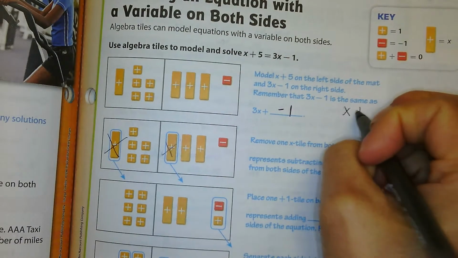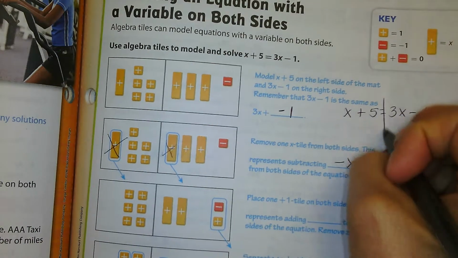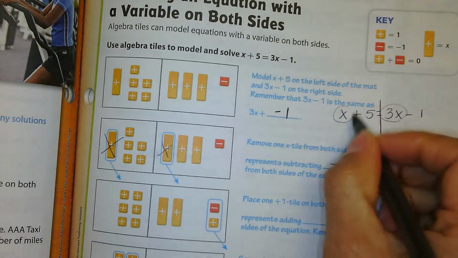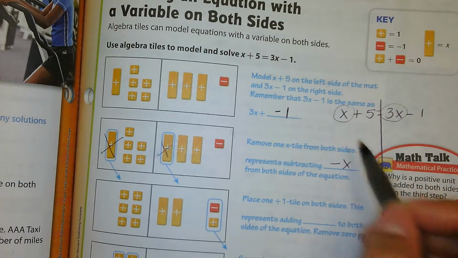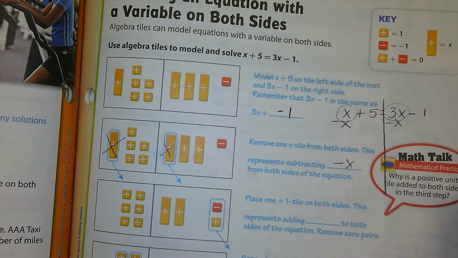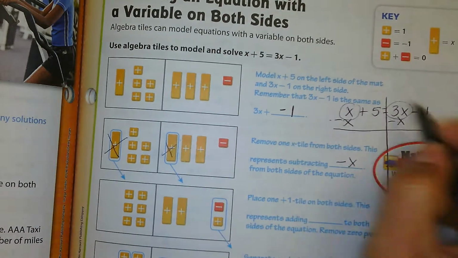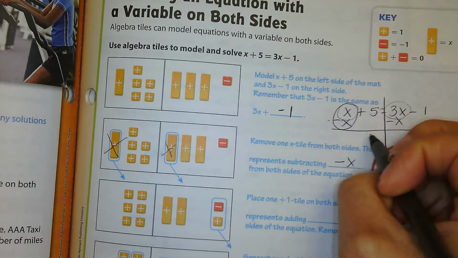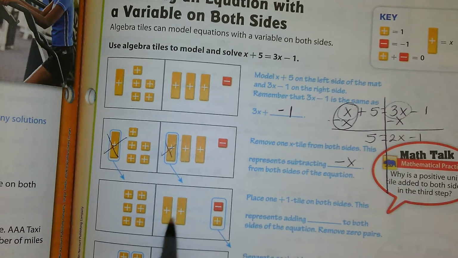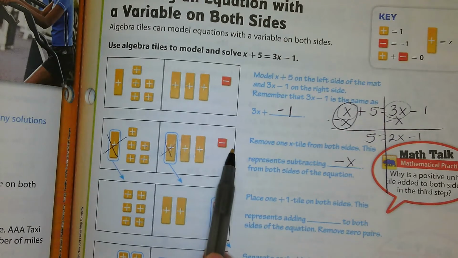If I have x plus 5 is equal to 3x minus 1, this is my equation, and this stands out to me. I'm going to take away 1x from the 3x. And whatever I do to one side, I have to do to the other side. So I take it away. This becomes 0. Then this becomes 5 equals 2x minus 1. See right here? 5, 2 x's, and then the minus 1.